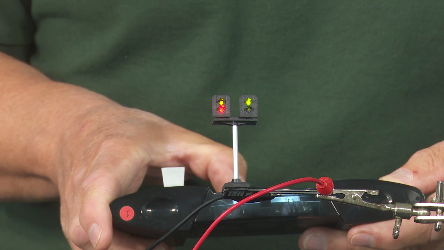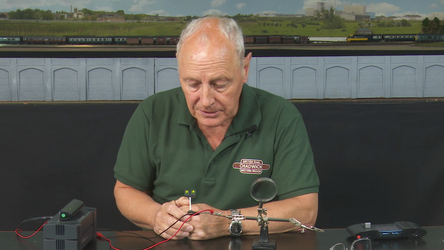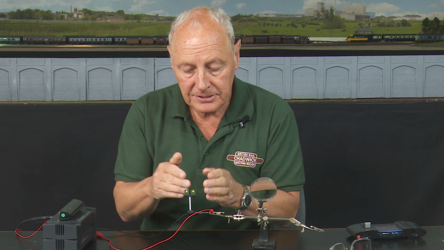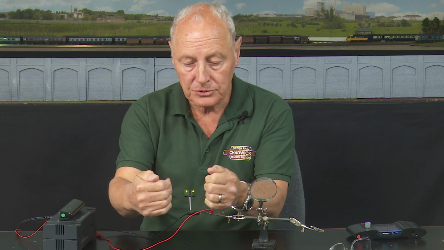Throw, close. Well, that's all straightforward, but what if you want something a little more complicated? I mean, this is ideal to put at the end in the centre tracks of a pair of platforms controlling 2 trains coming out of a station. But what if you want things like feathers? Where do we go from there?